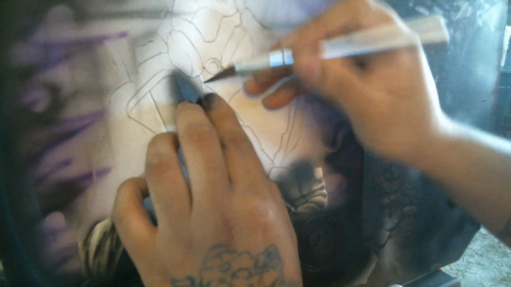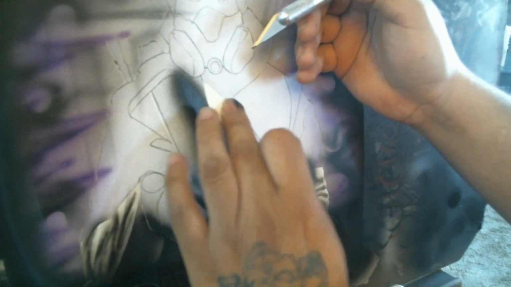So again, I'm just going to use this as a shield right here. We're going to kind of just fill that all in with black. Quick, fast, simple. Then we can move on to our next piece here. So right, moving on up. That would be this piece here. This little piece. Take that off.